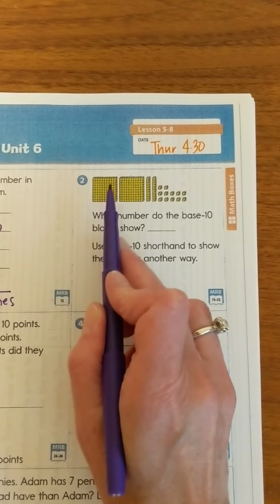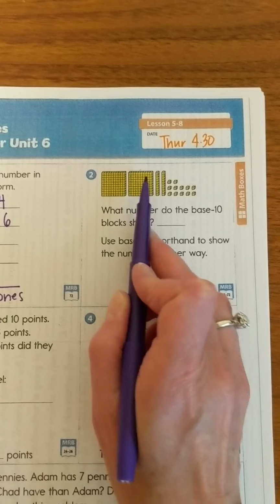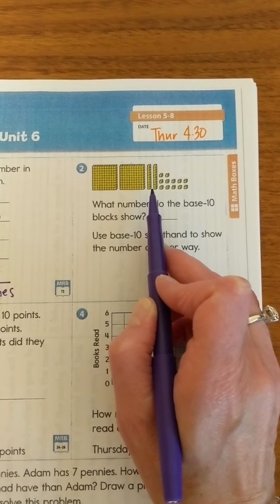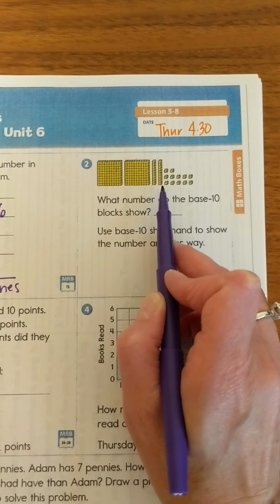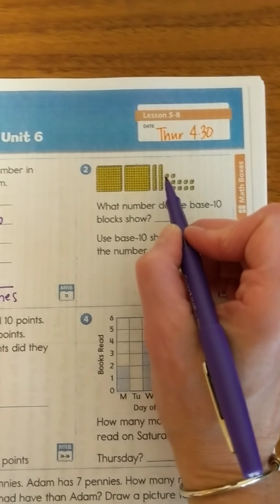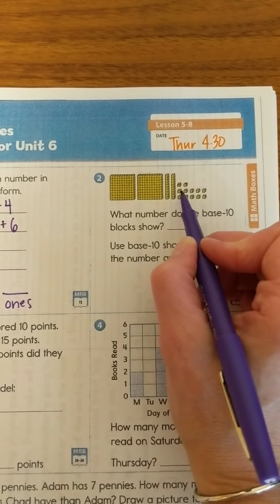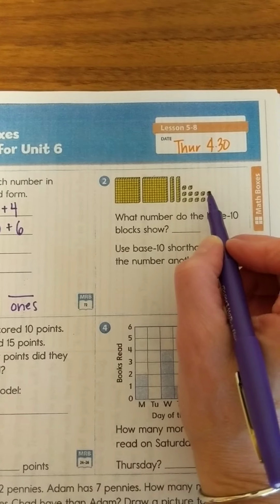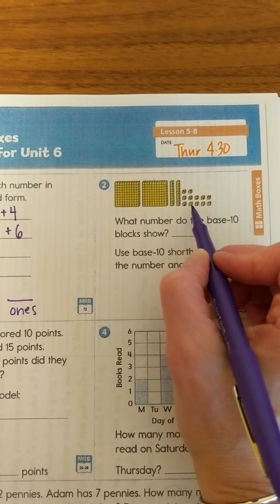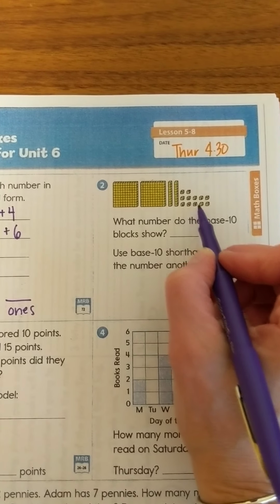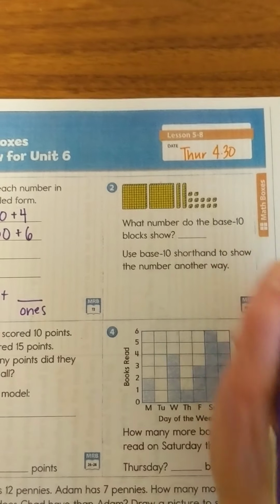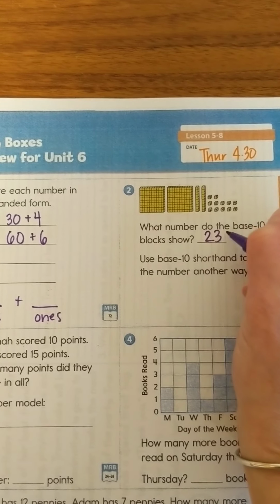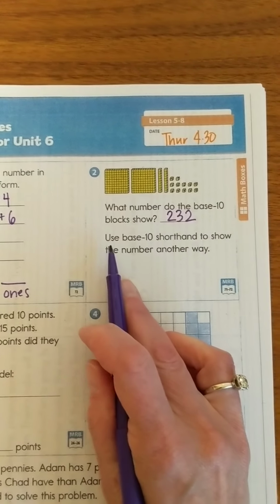I know my flats are 100, so I have 100, 200. And then these are sticks of 10, so I have 210, 220. Okay, and then I need to add all these ones. 221, 222, 223, 224, 225, 226, 227, 228, 229, 230, 231, 232. So I see 232. But now it's asking me a second part.